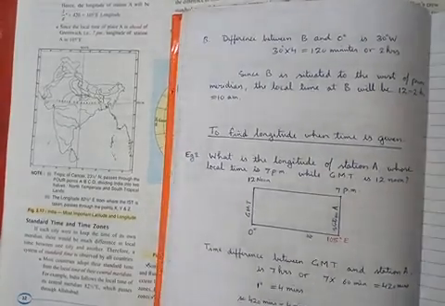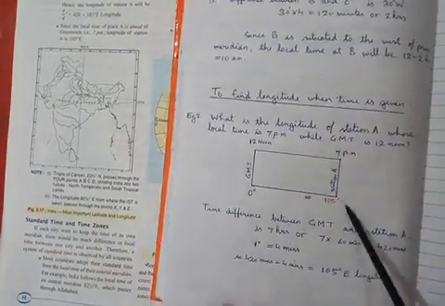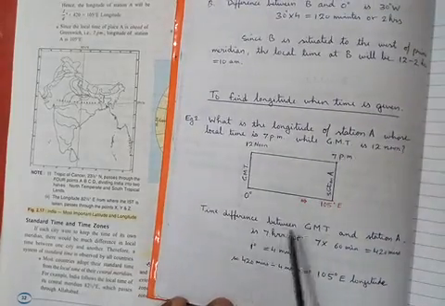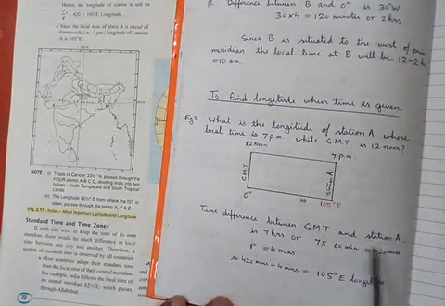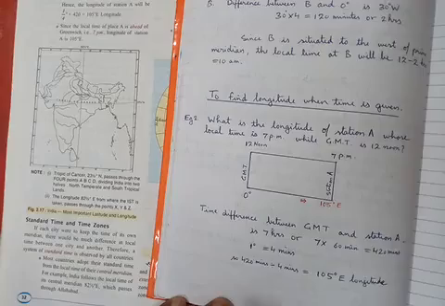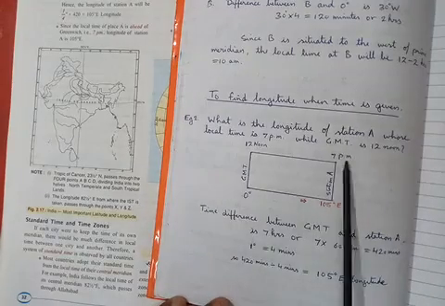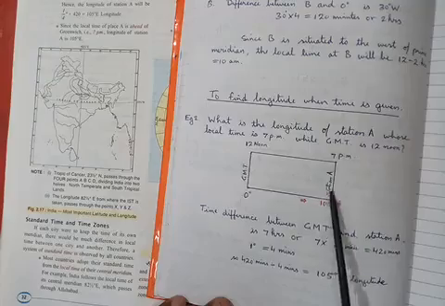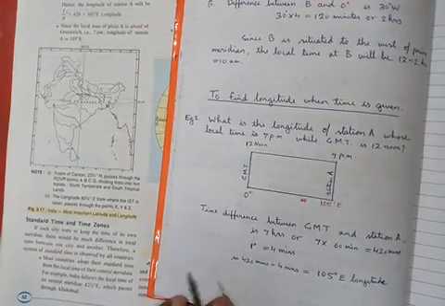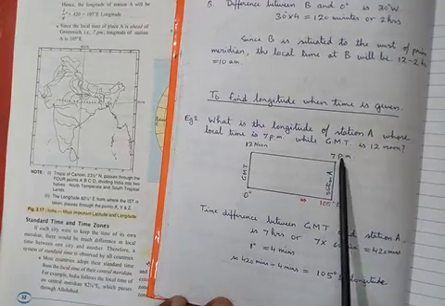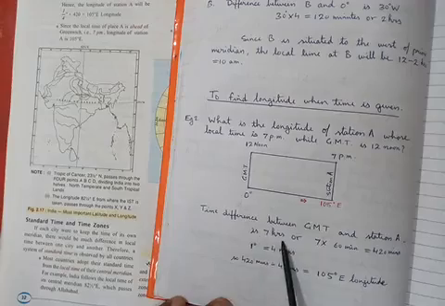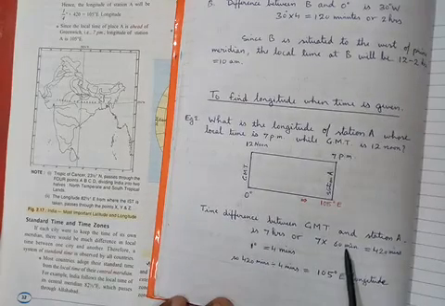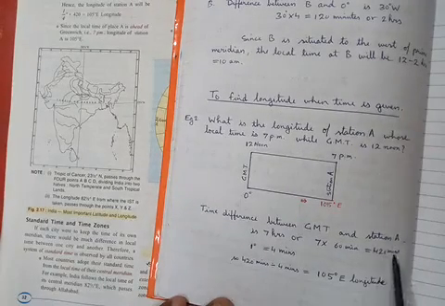Now let's see how to find it. First of all, we have to find the time difference between GMT and station A. On GMT the time is 12 noon, and at station A the time is 7 PM, so the difference is 7 hours. This 7 hours multiplied by 60 minutes gives 420 minutes.